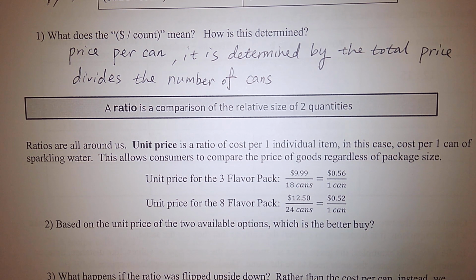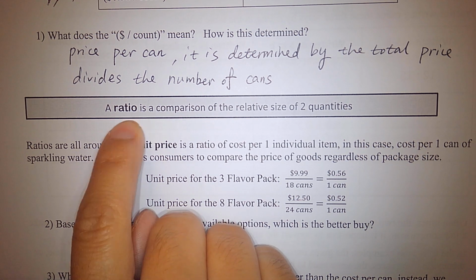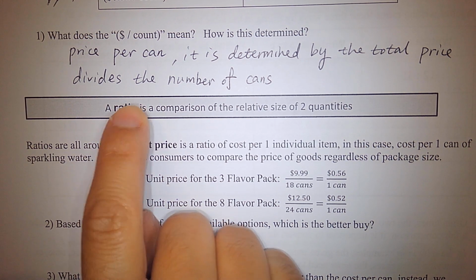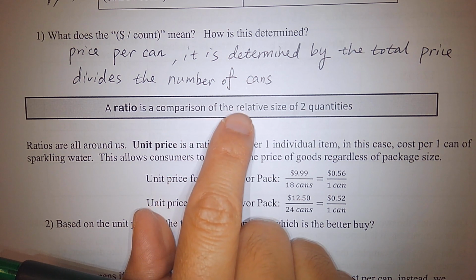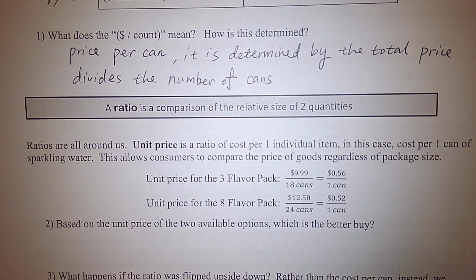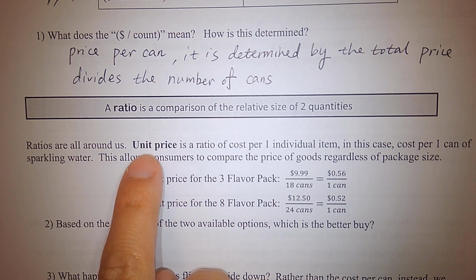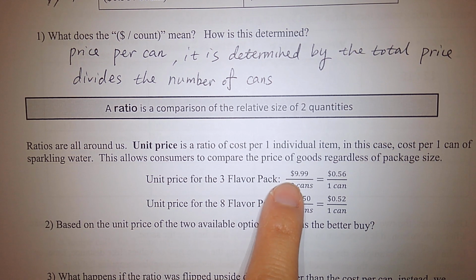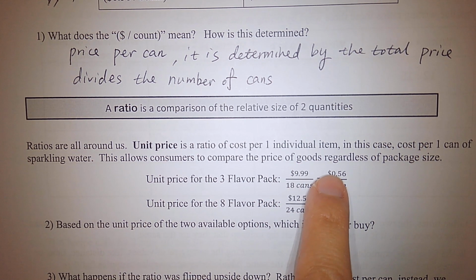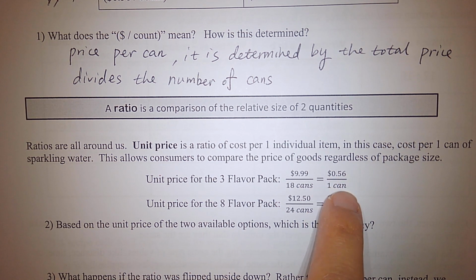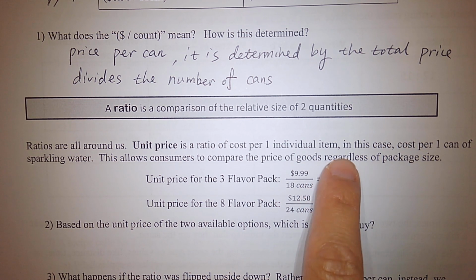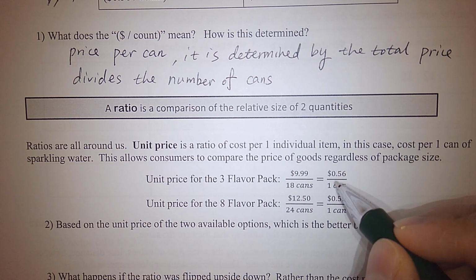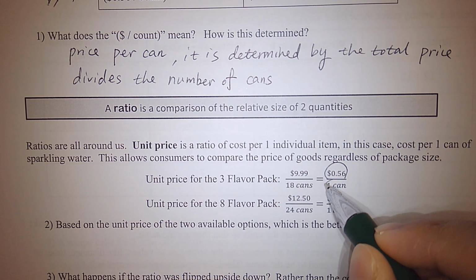Okay, very good. Thanks. So here we should understand a ratio is a comparison of the relative size of two quantities. It's a comparison of two quantities. They use this example, the unit price. Unit price is computed by this, and then we get 56 cents per one can. This is what, guys? This is the ratio. See, we compare the price and what?